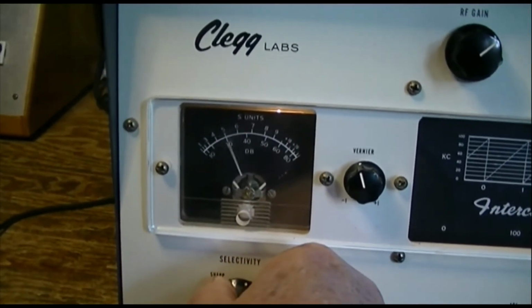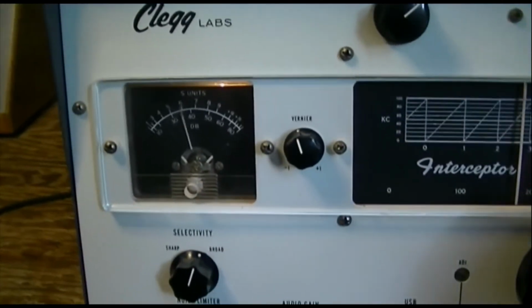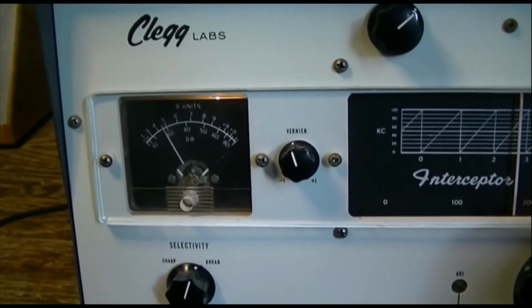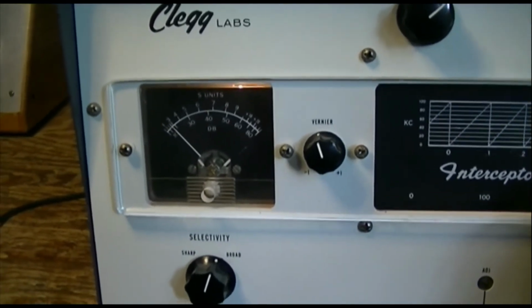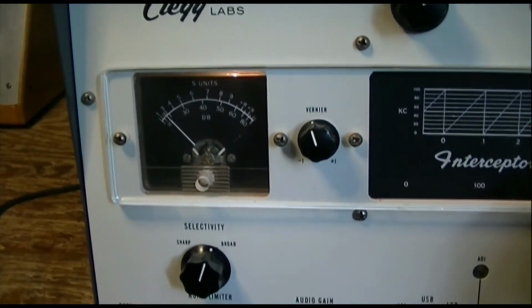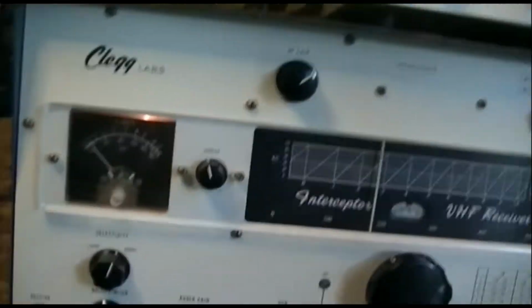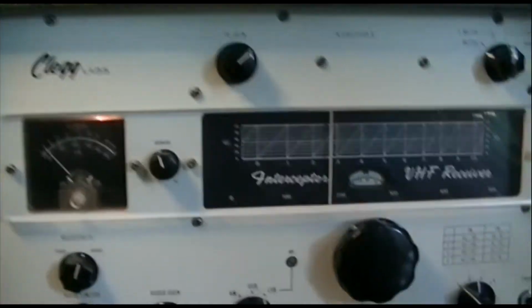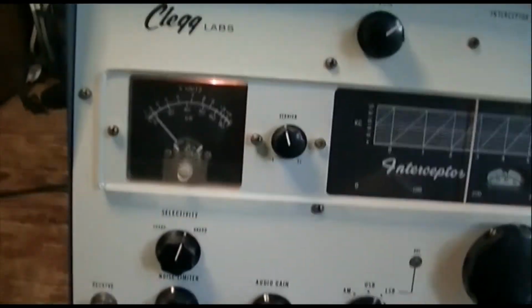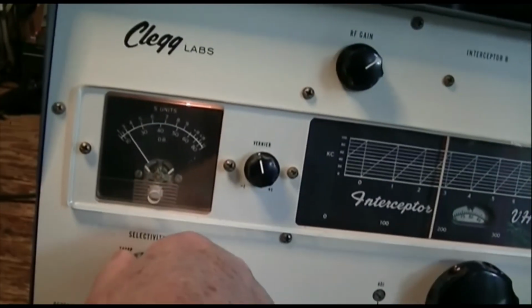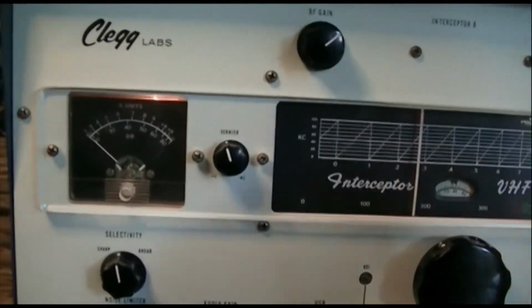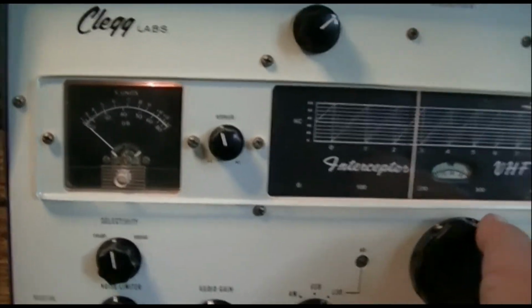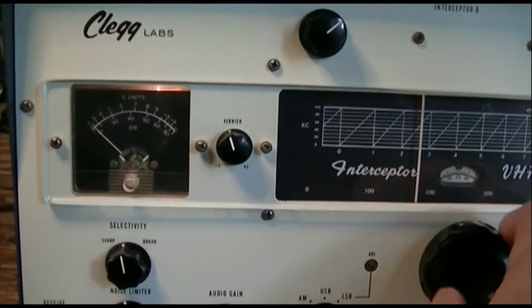Would you mind if I change my microphone? Let me know if you have a distortion. Yep. So, typical ham thing going on here. See what else we can find. I had my battery charger on. That's what all that awful noise was.